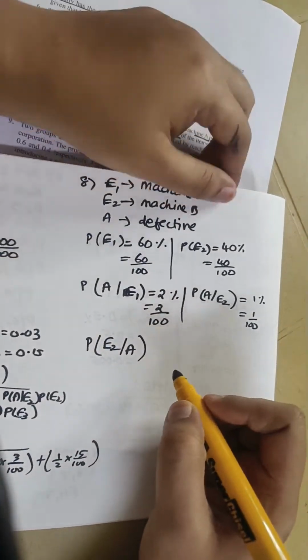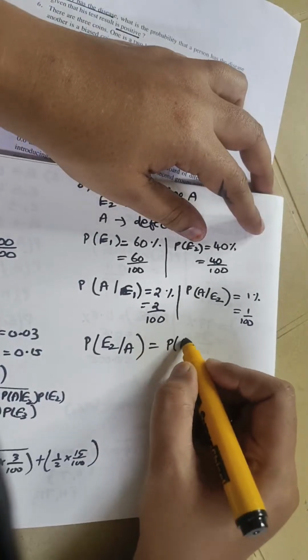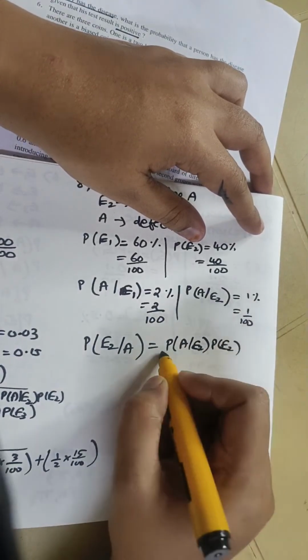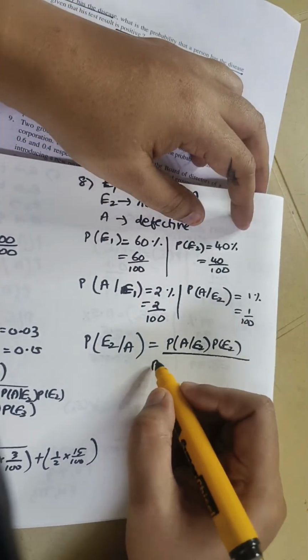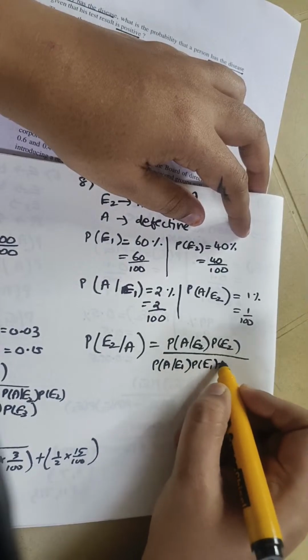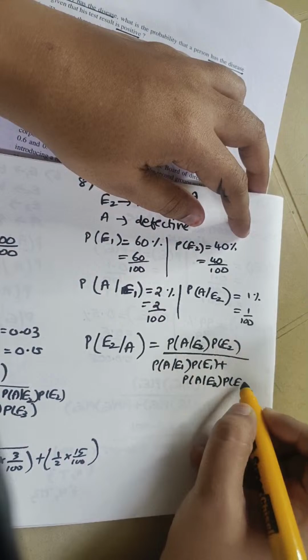We need to find P of E2 slash A. That is P of A slash E2 into P of E2 in the numerator. Since we have two events, P of A slash E1 into P of E1 plus P of A slash E2 into P of E2.